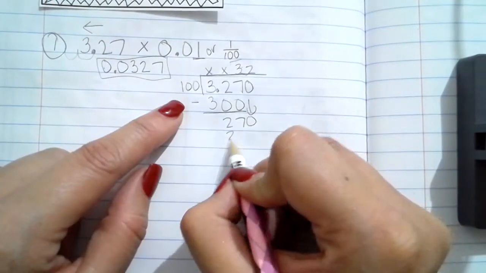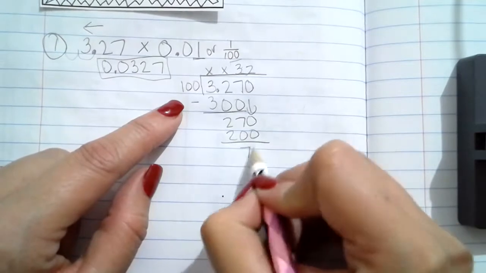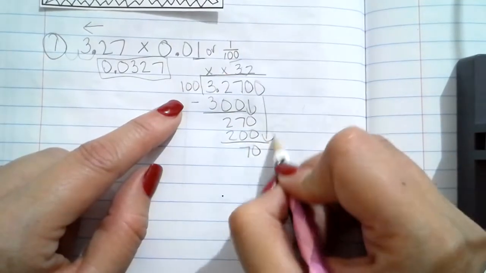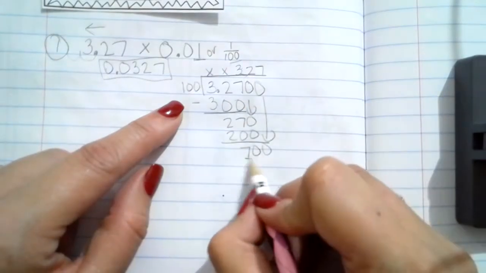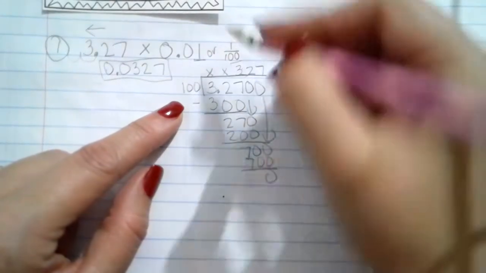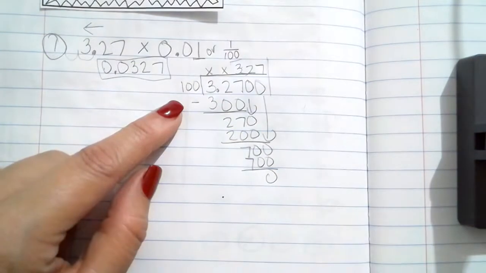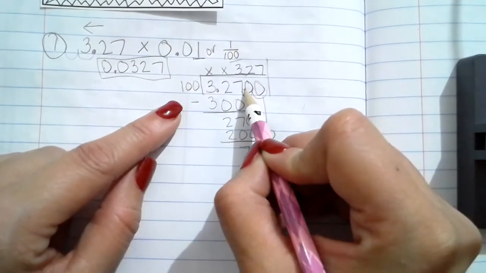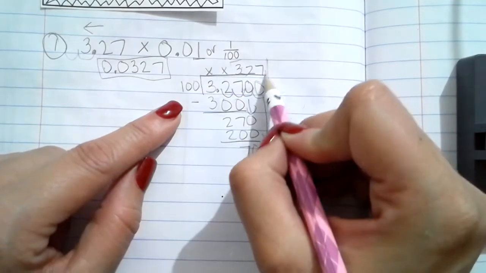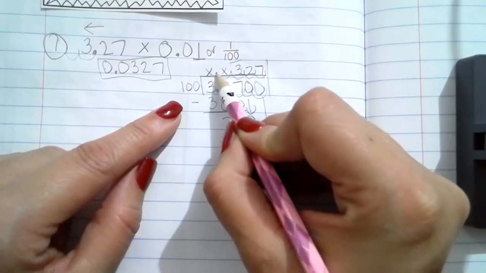2 times 100 is 200. Subtract, I'm left with 70. Bring down another 0. 100 goes into 700 7 times. 7 times 100 is 700. Now I'm done because I'm at my new wall. Okay. My decimal, I've got to count it back. 1, 2, 3, 4.